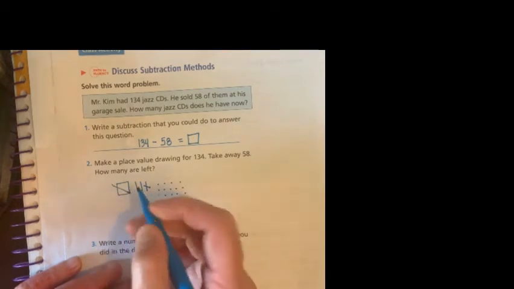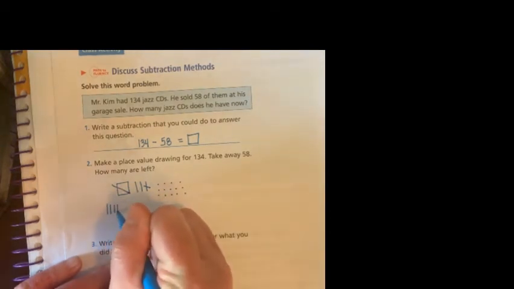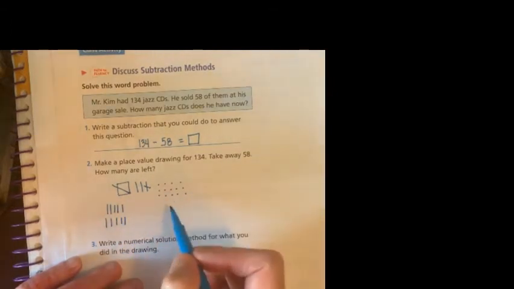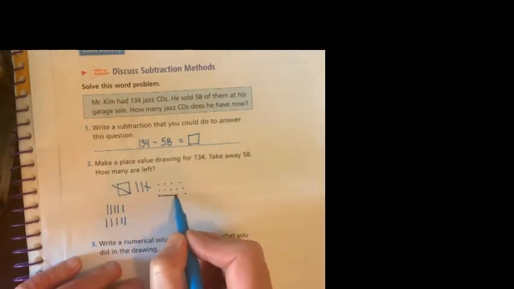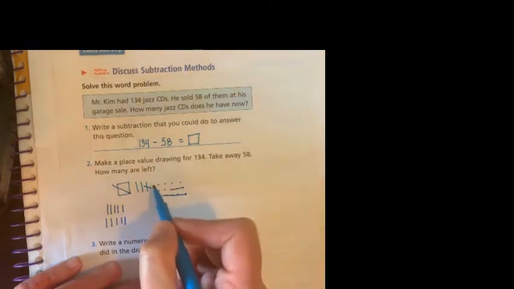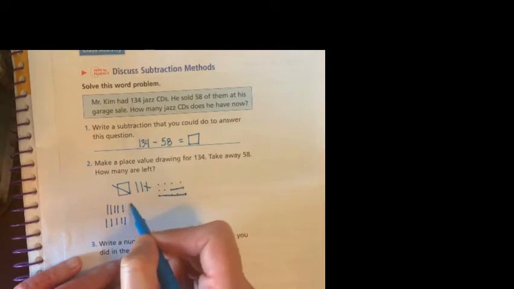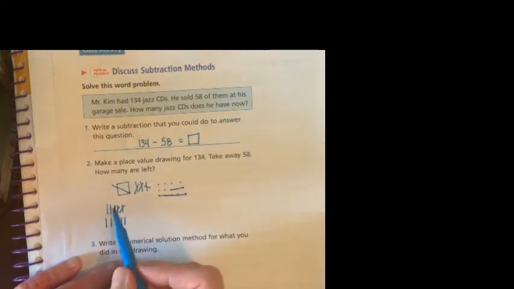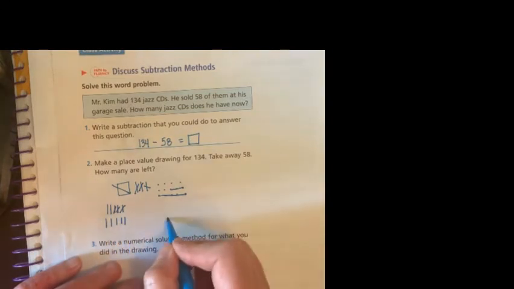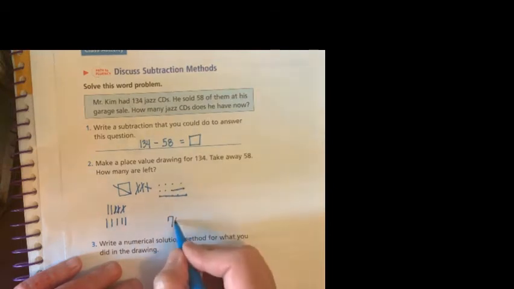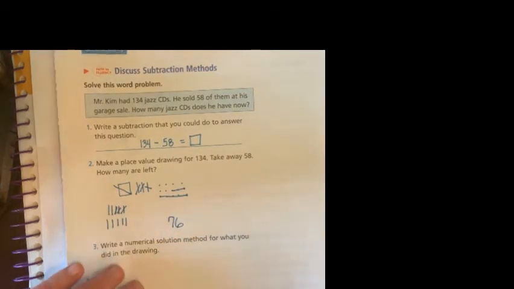So I'm going to trade that in for 10 sticks. Then I can go ahead and take away 58. That's 5, 8. I took that away. That would leave 10, 20, 30, 40, 50, 60, 70, and 1, 2, 3, 4, 5, 6. That's what we figured out when we used the manipulatives.